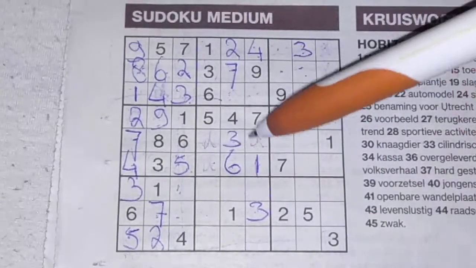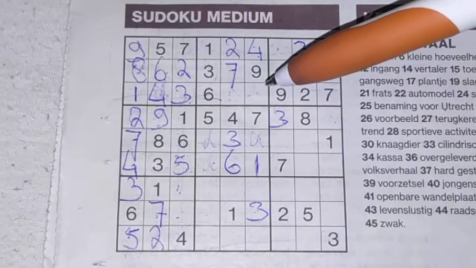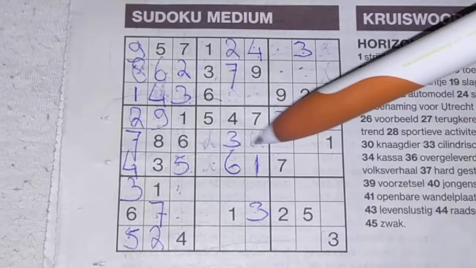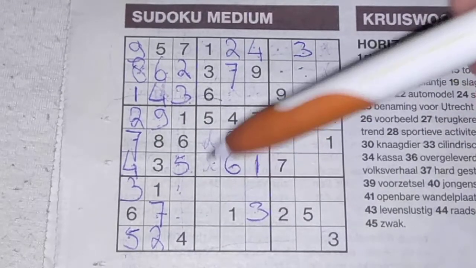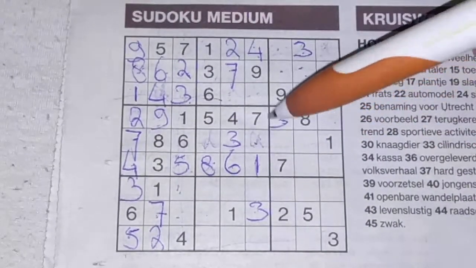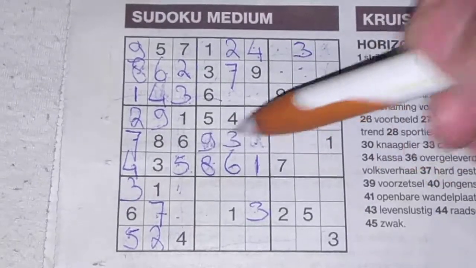The other 3 numbers are the numbers 2, 8, and 9. We have an 8 there, so no 8 in these two boxes. One box remains for the 8. Should be here. 2 boxes left for the numbers 2 and 9. We have a 9 here, so no 9 here. 9 should be here. And the 2 goes there.